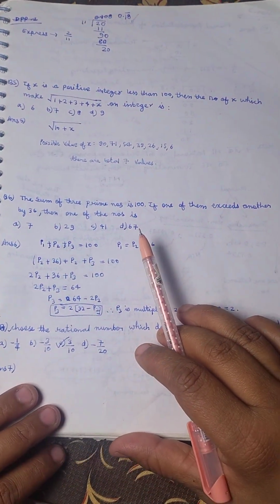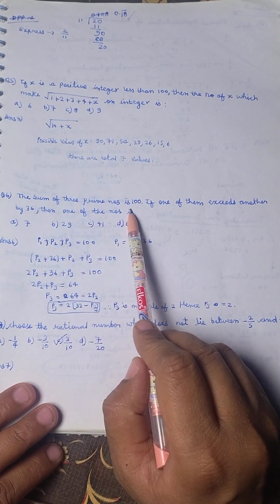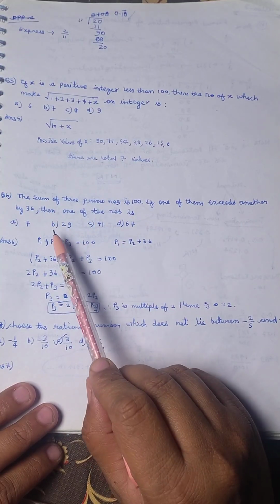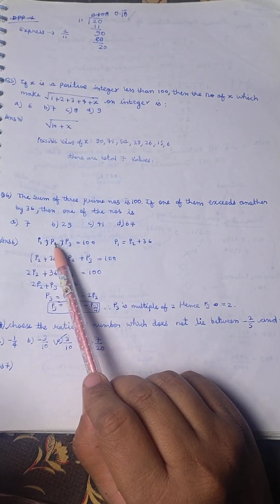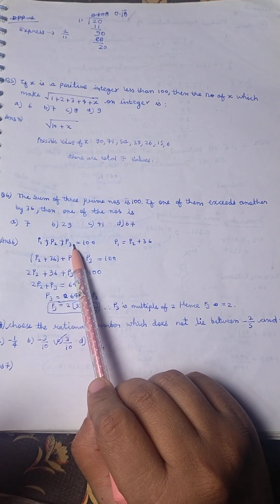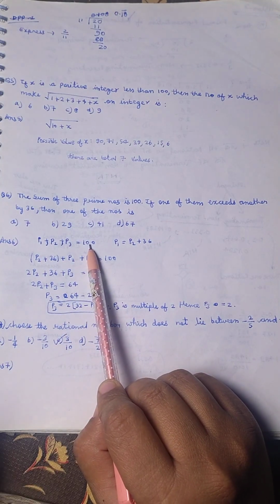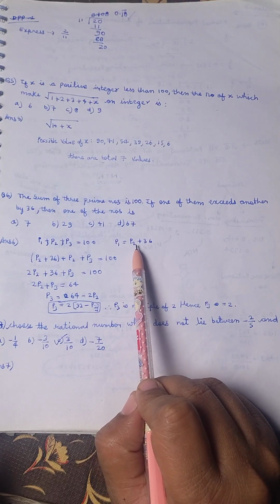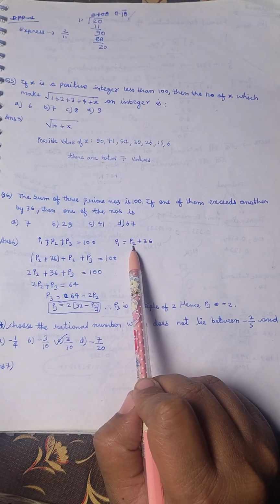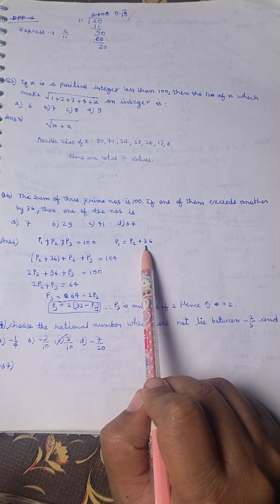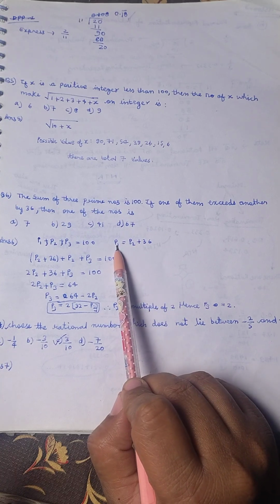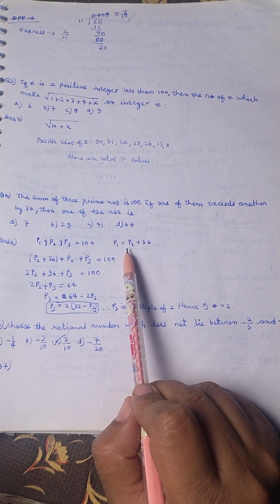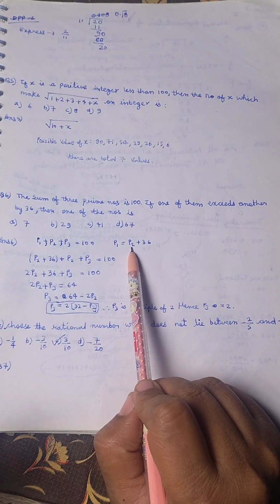Now comes another question. The question says that the sum of 3 prime numbers is 100. If one of them exceeds another by 36, then one of the numbers is. So let's see. There are 3 prime numbers, and their sum is equal to 100. And one more condition is given, that prime number 1 is greater than prime number 2 by 36. Let me repeat this again: prime number 1 is greater than prime number 2 by 36.